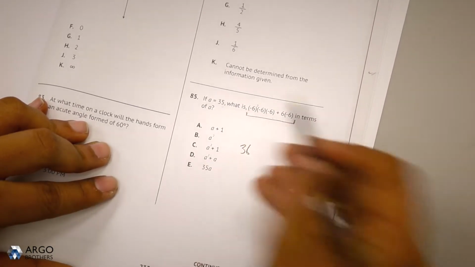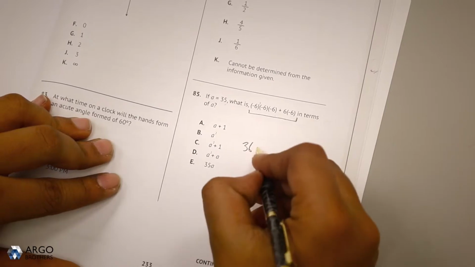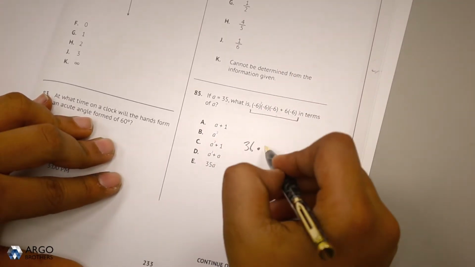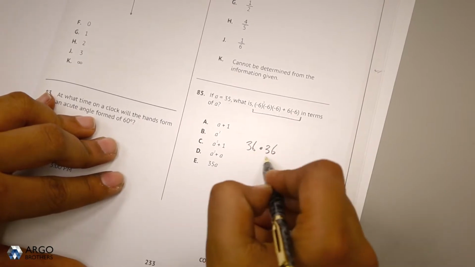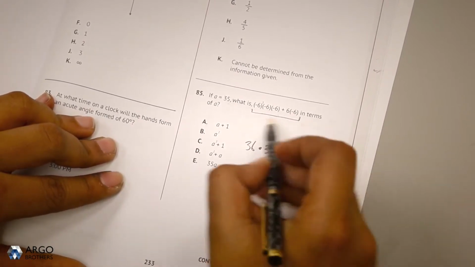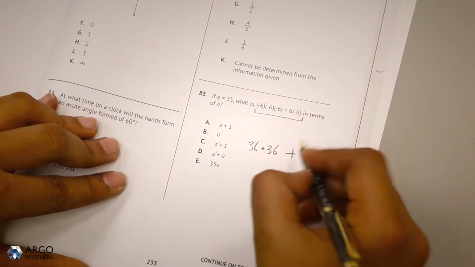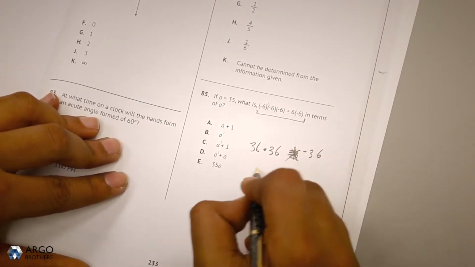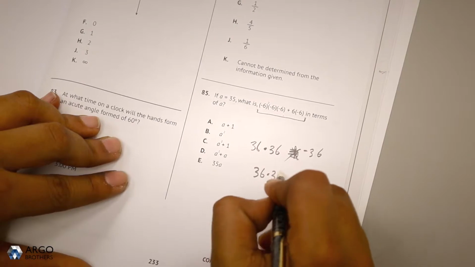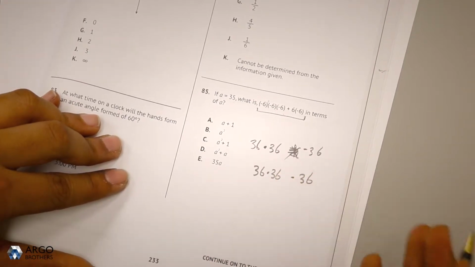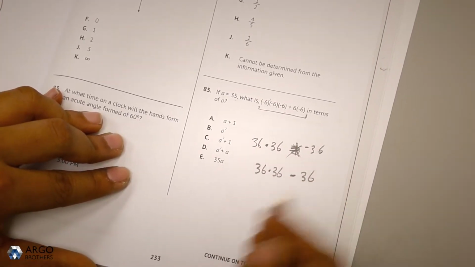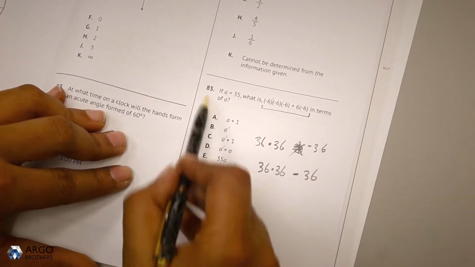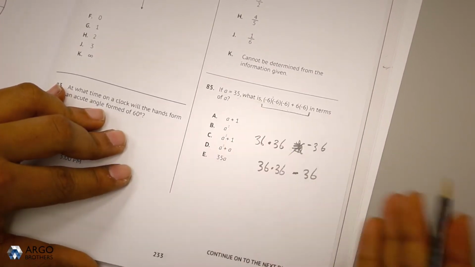So I know that (-6)² is 36, times negative 6 is also 36. So it's 36 times 36, plus 6 times negative 6 is minus 36. So I can simply write the equation as 36 times 36 minus 36. And now, this is where most people get stuck. They get this far and they say, what do I do? I don't see a 35 over here. What can I do?